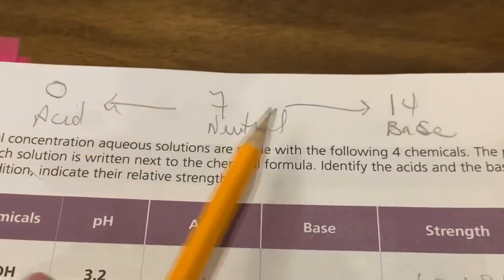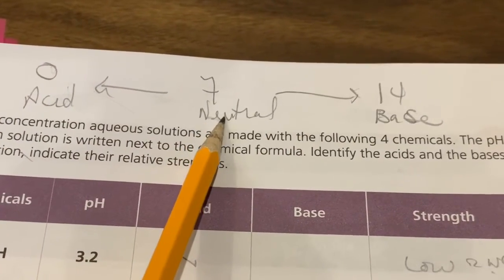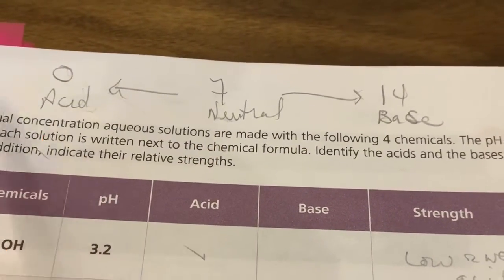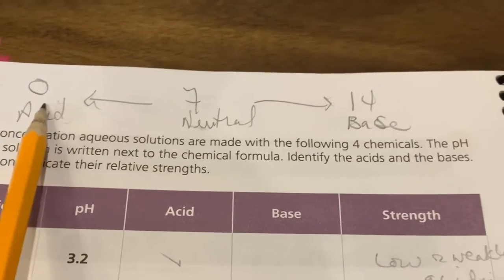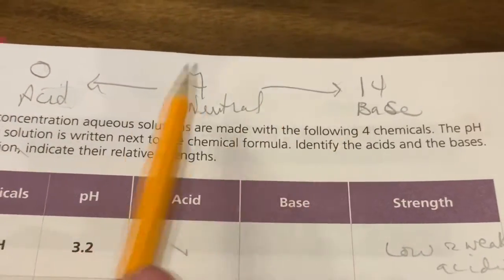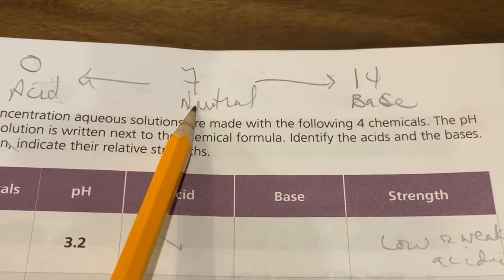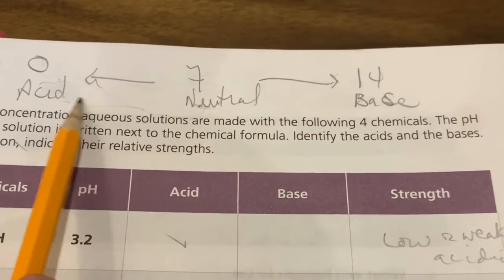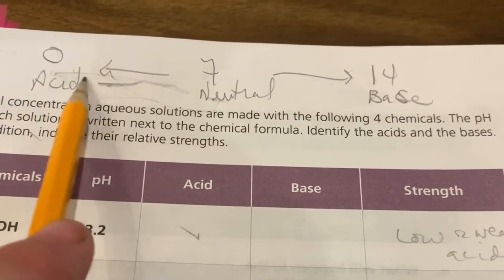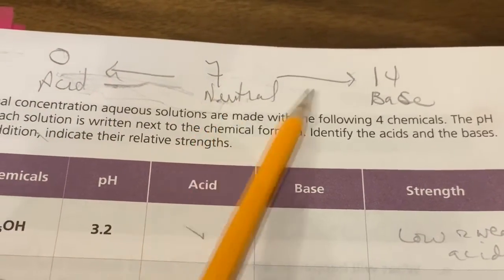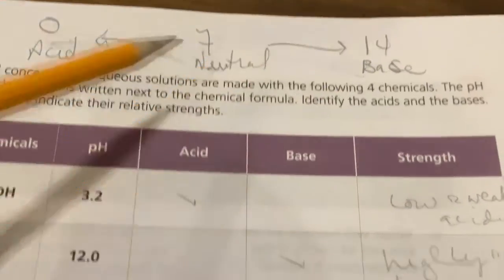All right, so remember in your book we had that colorful little diagram, and so it goes from 0. In fact, in your book it goes even negatives over here. But basically we go from 0 to 14. 7 is our pH neutral. And then when we go further down, any pH less than 7 is going to be an acid. Any pH over 7 is going to be a base.